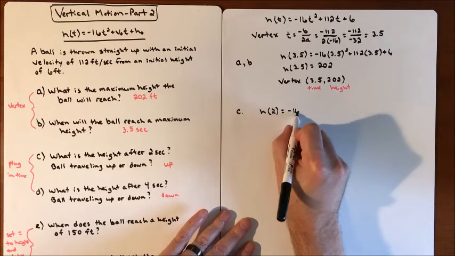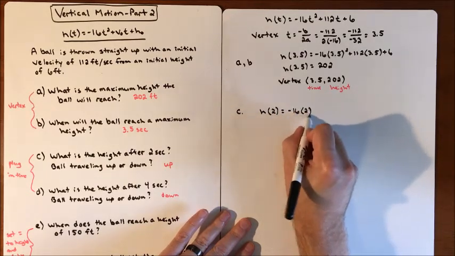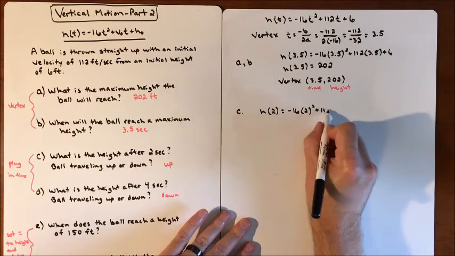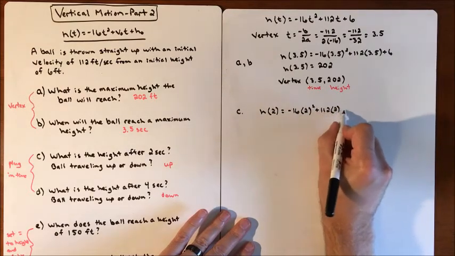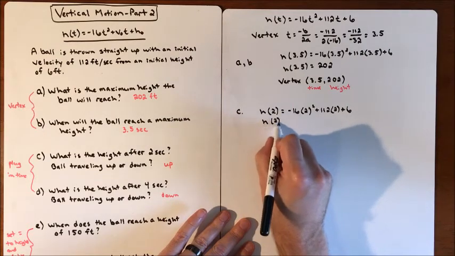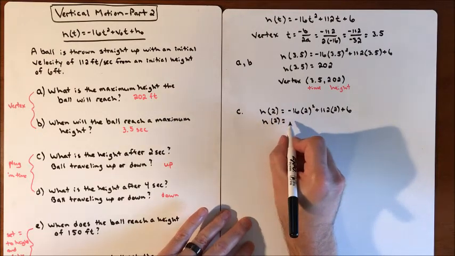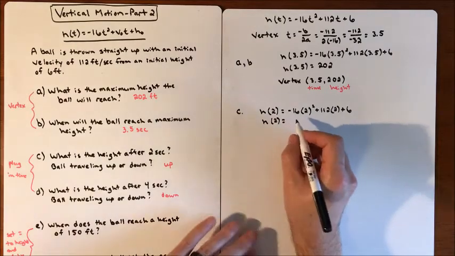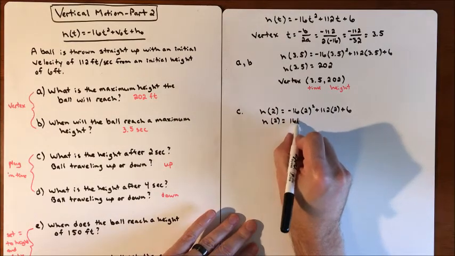So negative 16 times 2 squared plus 112 times 2 plus 6. That height after 2 seconds is going to equal 166 feet.